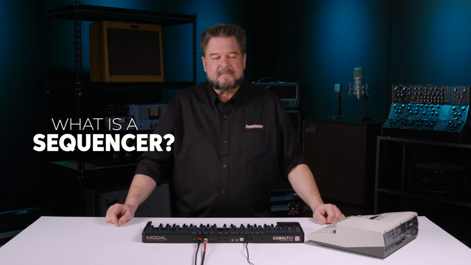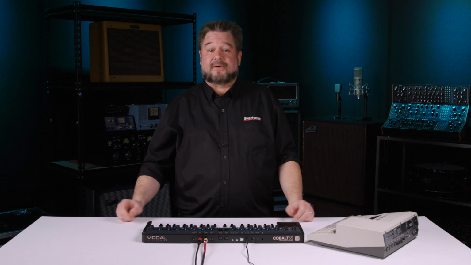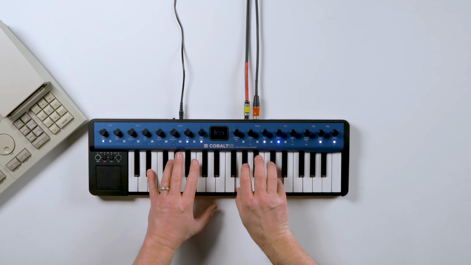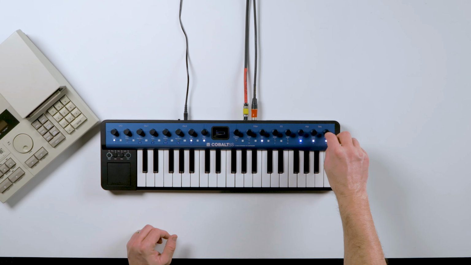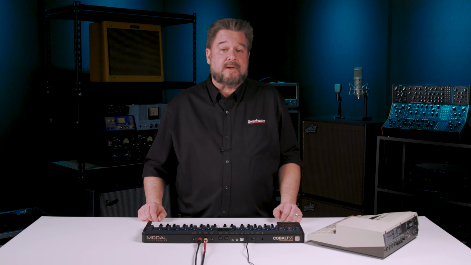So what is a sequencer? Well, there's lots of different variations from the 60s to now, but basically all of them do the same thing in that they record notes that you want to be played, and then when you press a button, it plays those notes in the order you played them.